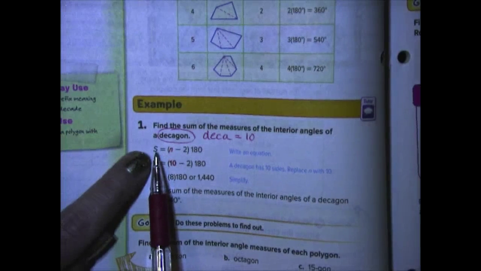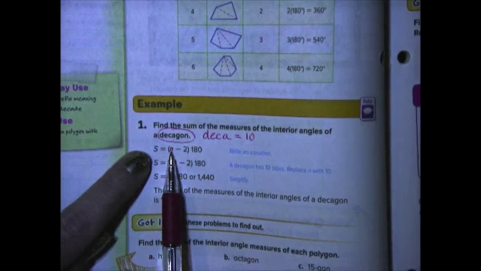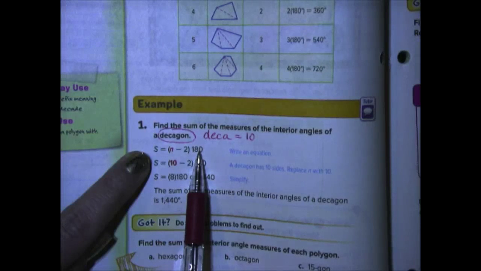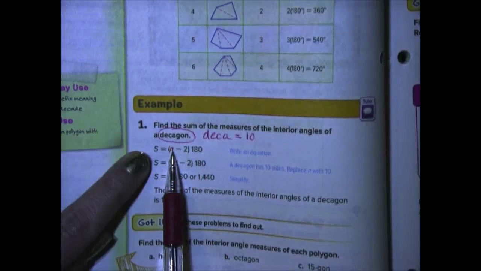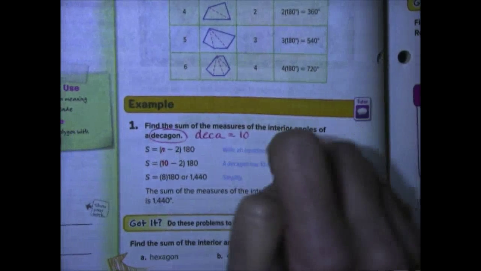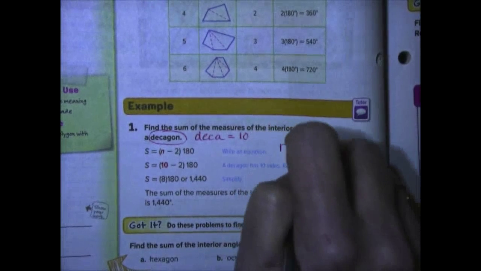So we're going to take our formula, S equals the difference of n minus 2 times 180, and we're going to fill in what we know. Remember that n equals the number of sides. Write that over here if we need to remember that.